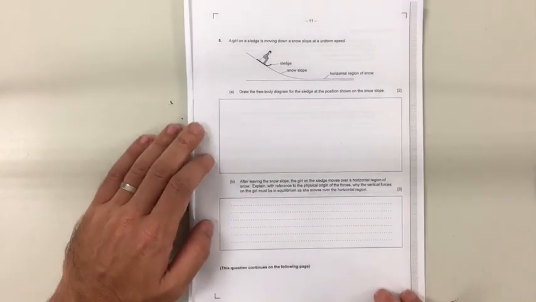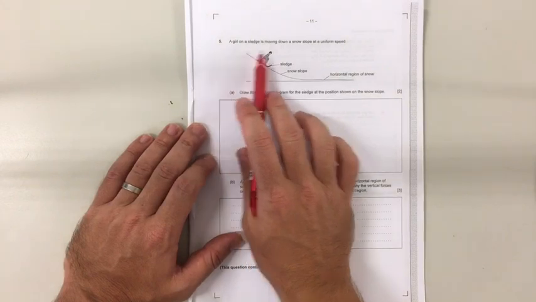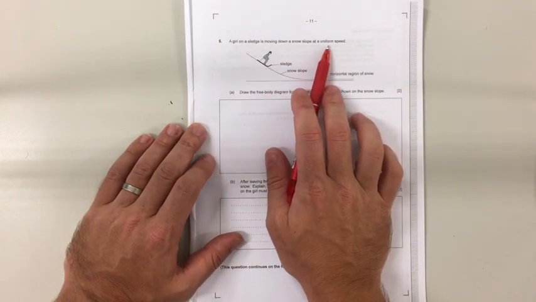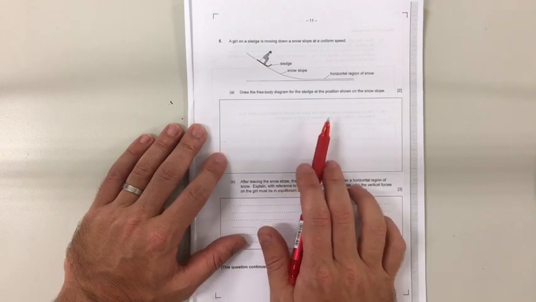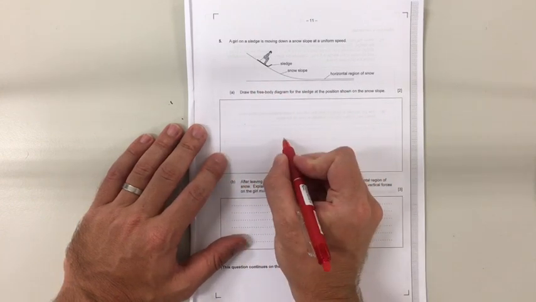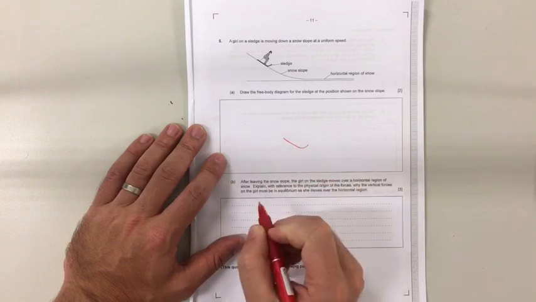This question is on forces and motion. A girl on a sledge is moving down a snow slope at a uniform speed. Draw the free body diagram for the sledge at the position shown on the snow slope. Okay, so we've got the sledge going here.